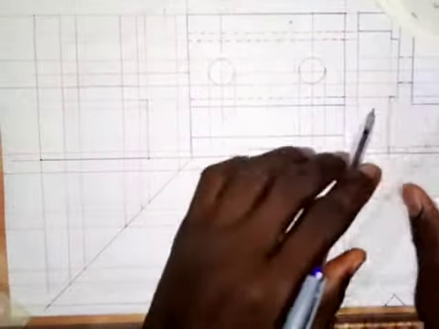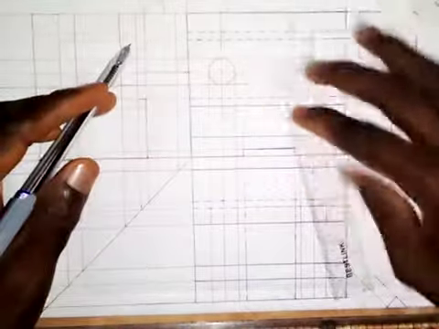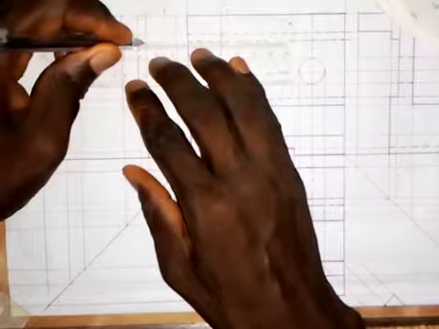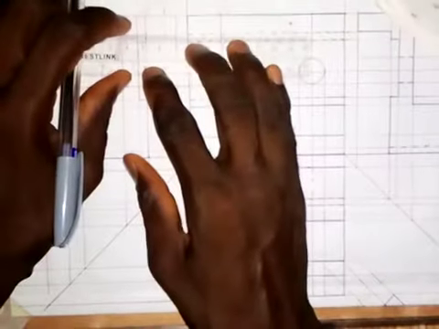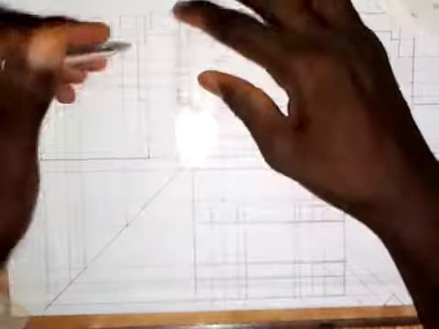So this is it. It goes up like this. Then it comes out, and it goes up. Then it moves to this side. And then we make this a thick line.